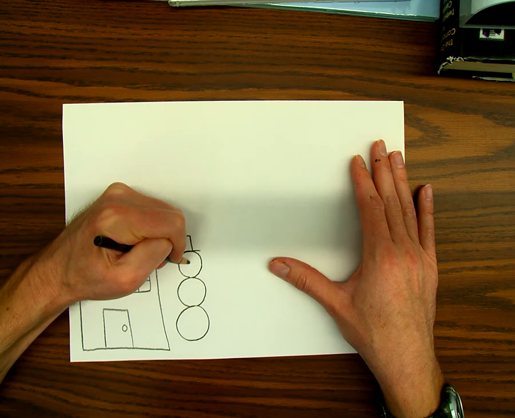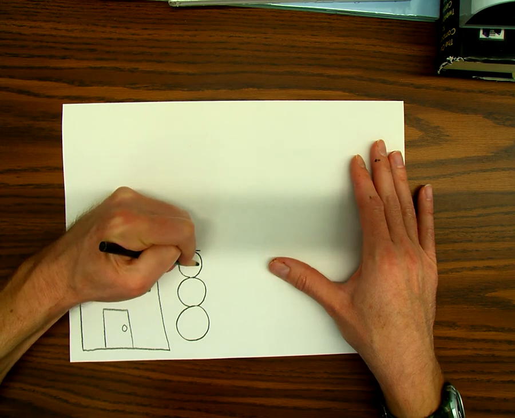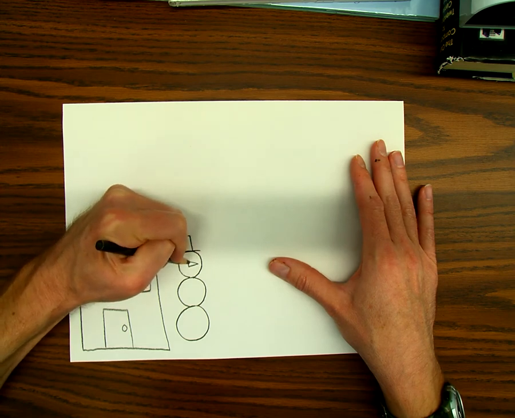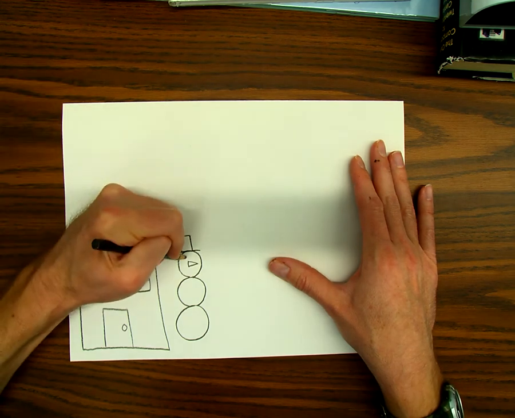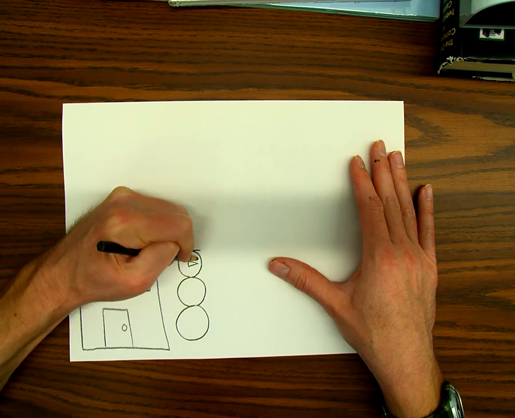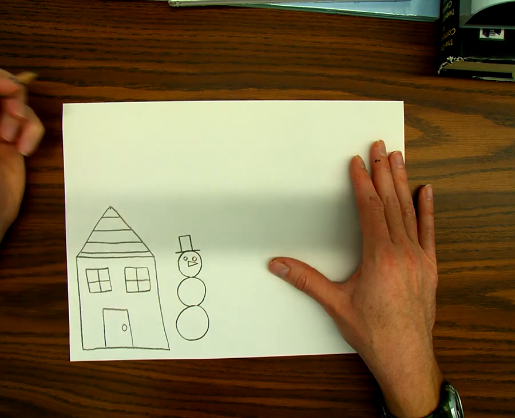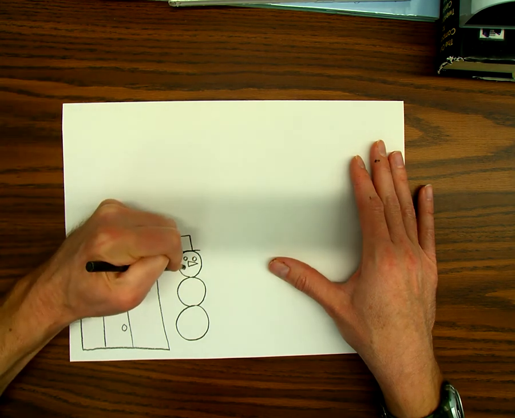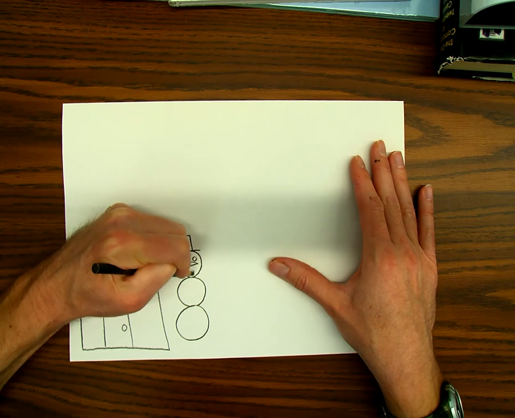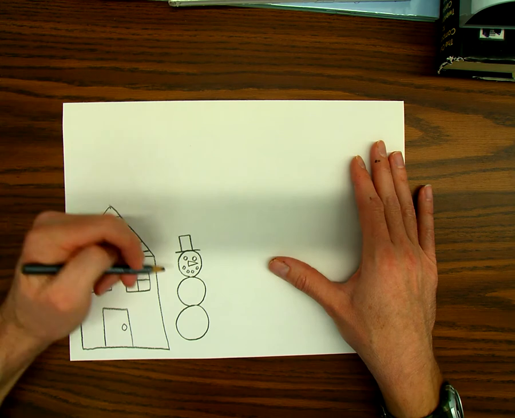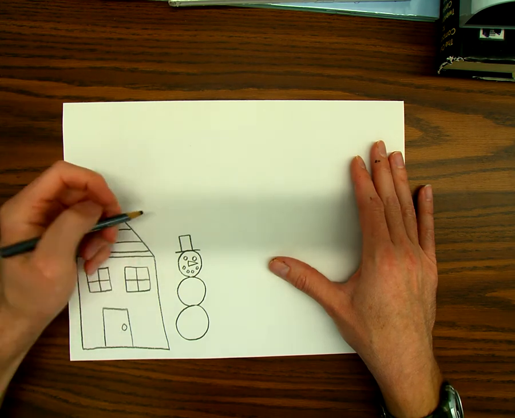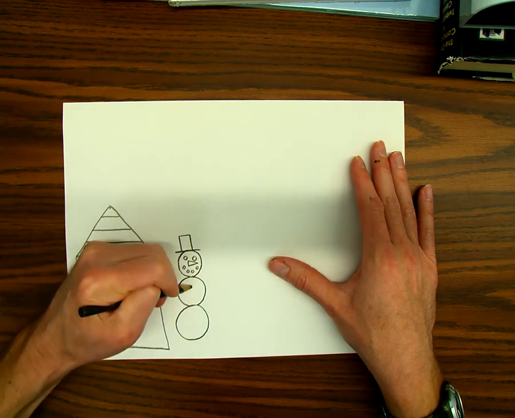Nice. Let's do his face. He's going to have a carrot for a nose, so let's do a triangle that's laying on its side. And then some circles for the eyes, and circles for the mouth. Oh, what a happy snowman. And let's give him some buttons, like this is his shirt.